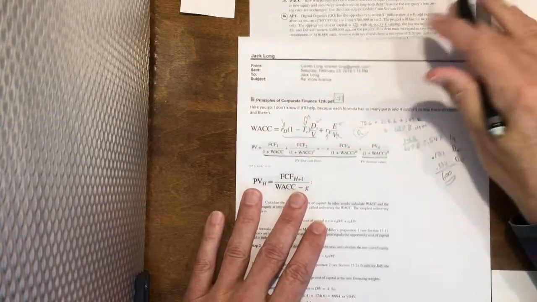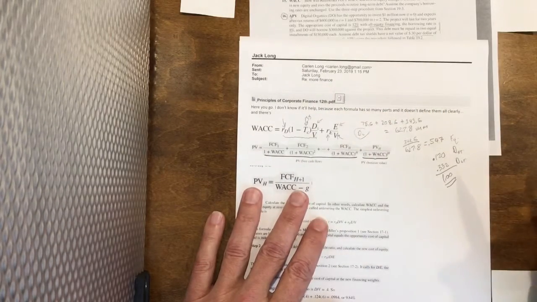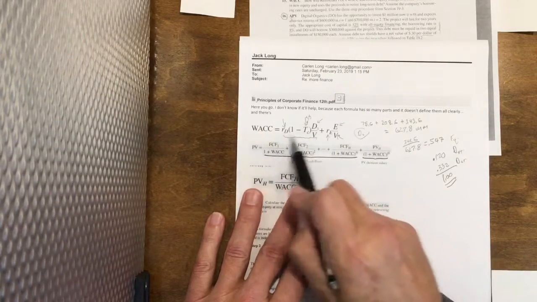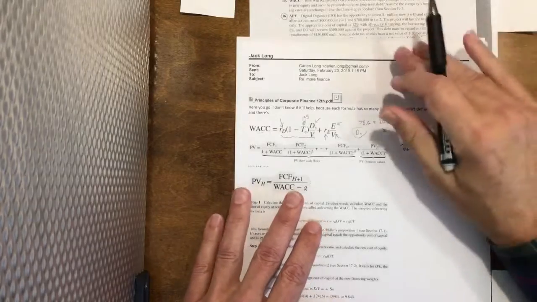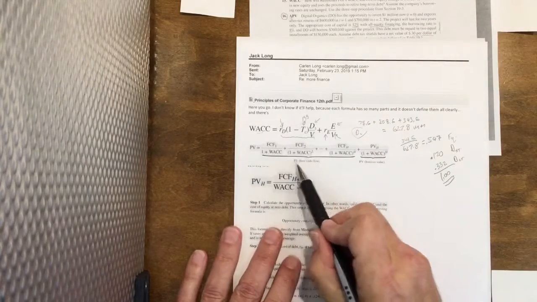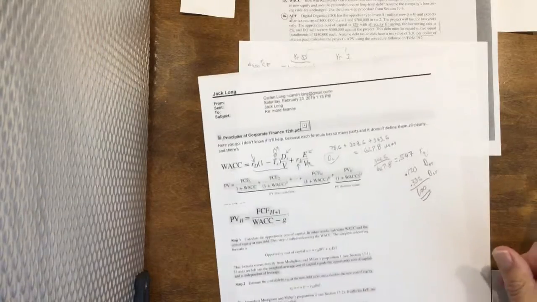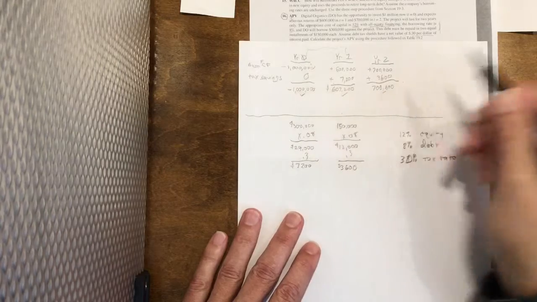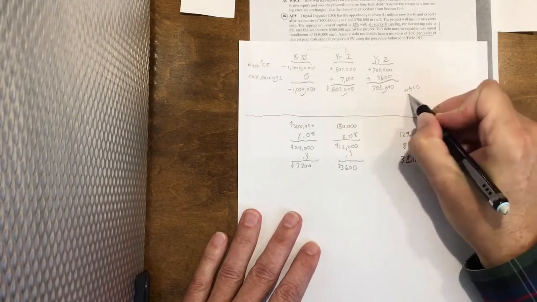Tax rate in this case is 30, not 35, and return on debt is 8%. So that's how you plug those numbers in, and that will give you your weighted average cost of capital. And then you just discount the cash flows, which we've computed to be these three, at that weighted average cost of capital.